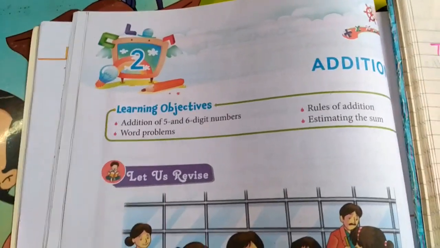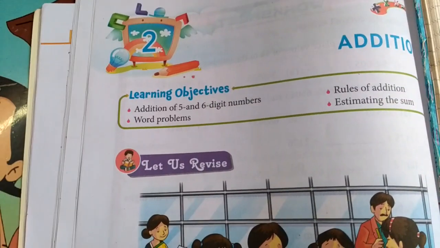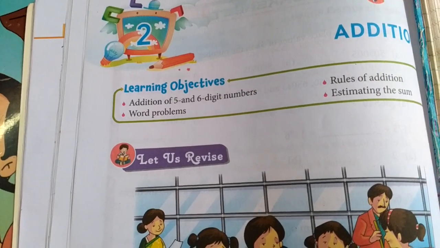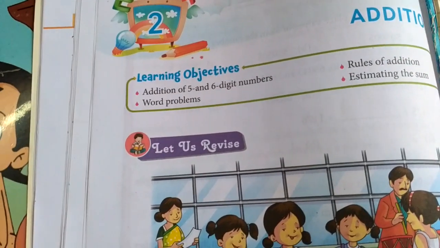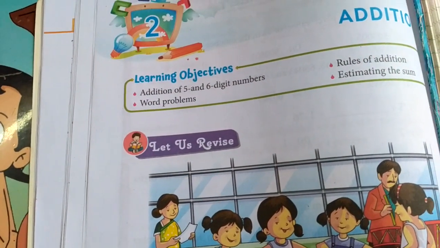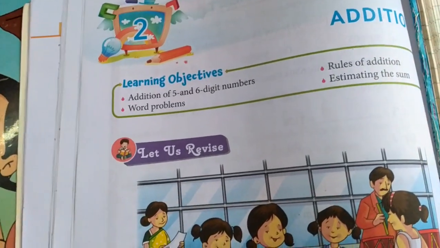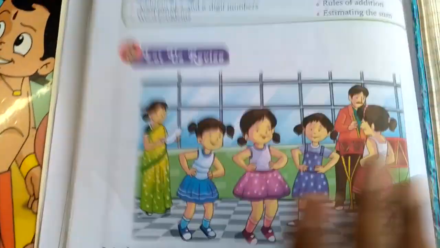So many subtopics were there about the large numbers, about successor, predecessor, about Indian and international place value systems, forming of greatest number, forming of a smallest number, ascending order, descending order, and about Roman numerals and all that.